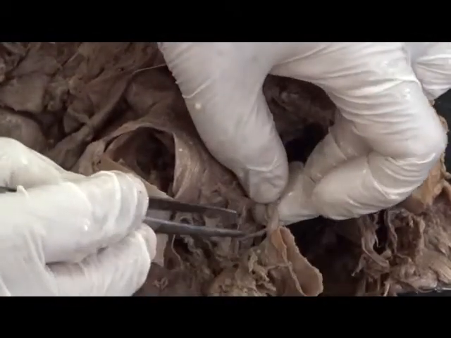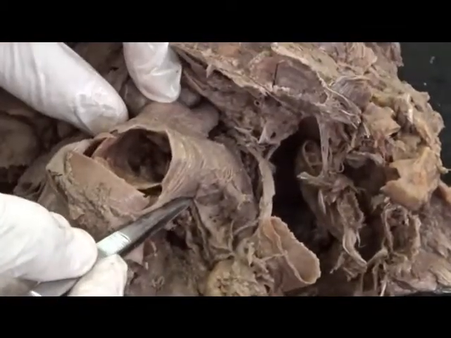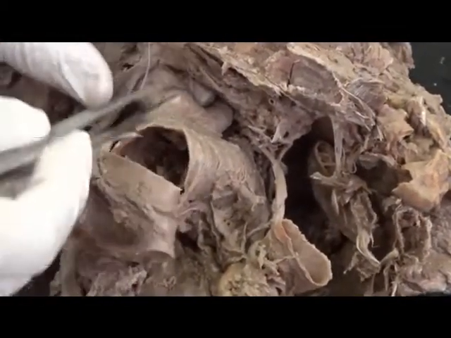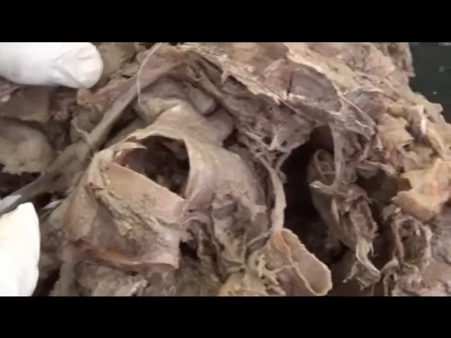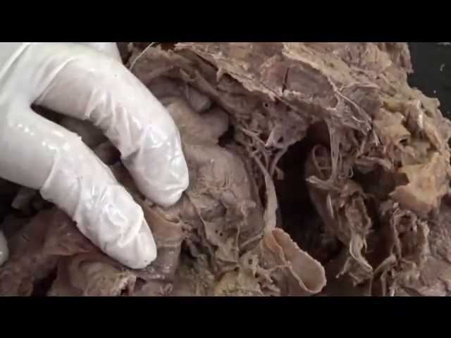From this left vagus, this is the left recurrent laryngeal nerve, which hooks around the arch and ascends between the trachea and the esophagus. This is the left recurrent laryngeal nerve. There is no right in the thorax.